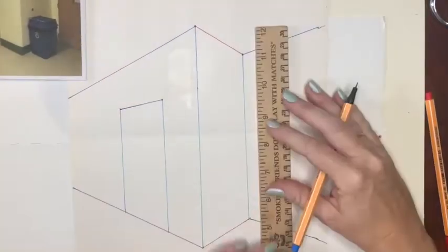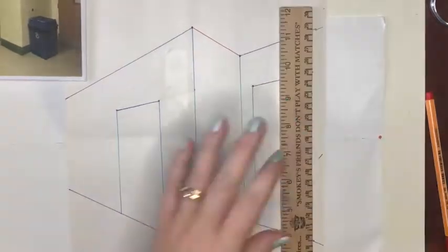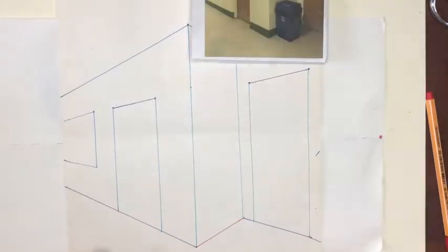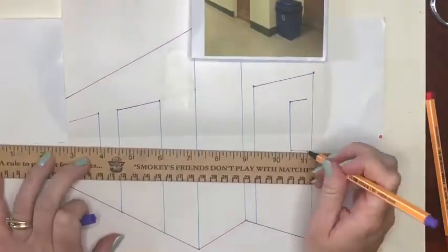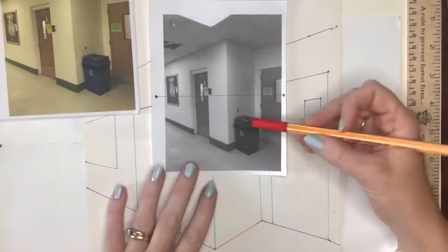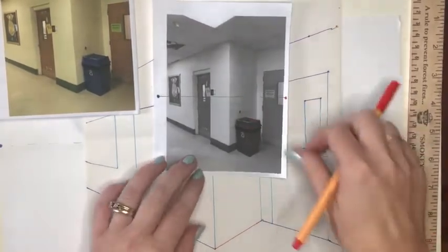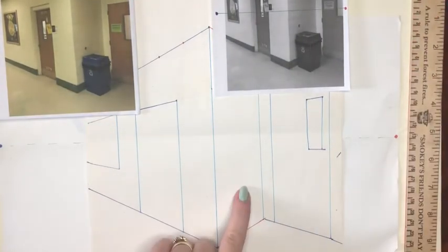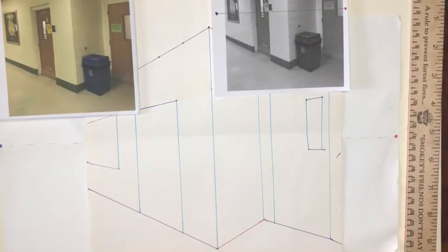This can be a little bit of a challenge because you have to make sure that all of your doors and windows line up. They're all going to be on the same plane, so you're utilizing the same vanishing points. Again, when drawing objects coming out towards you, you use the same side vanishing point.